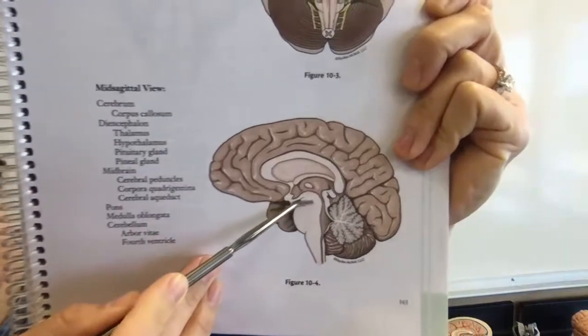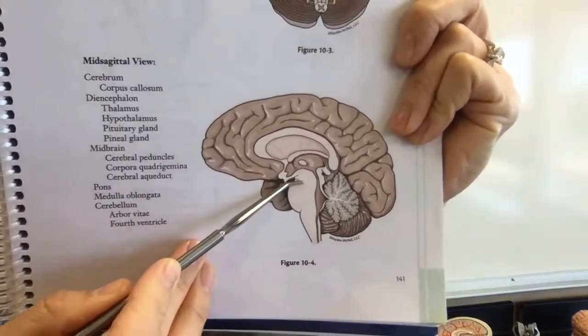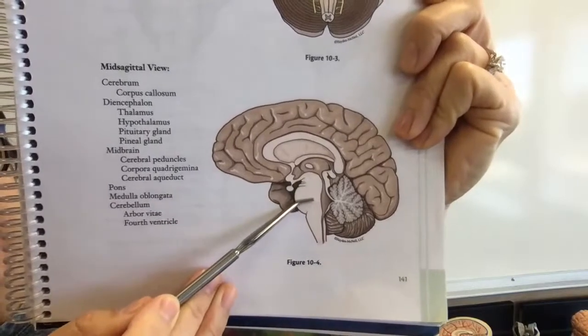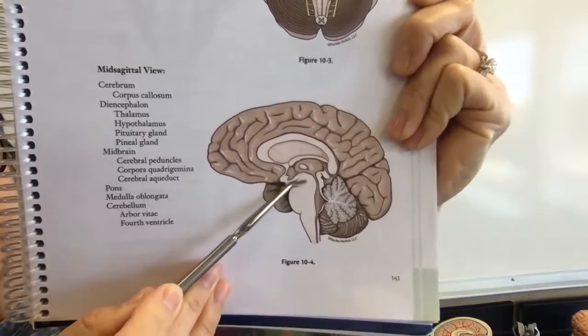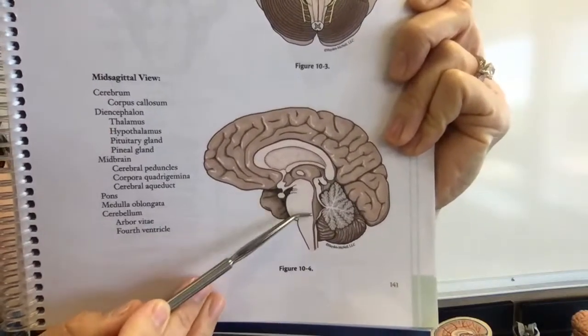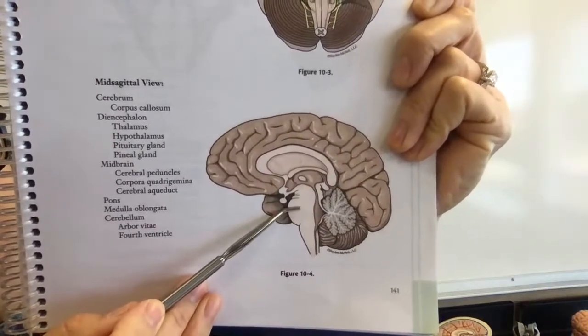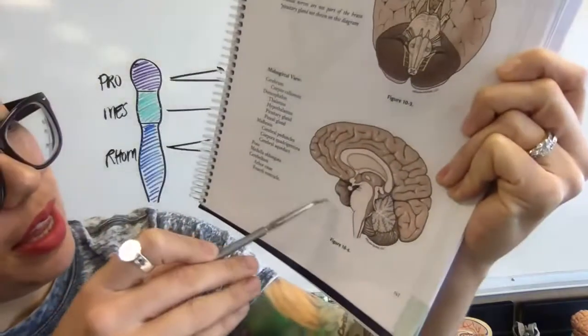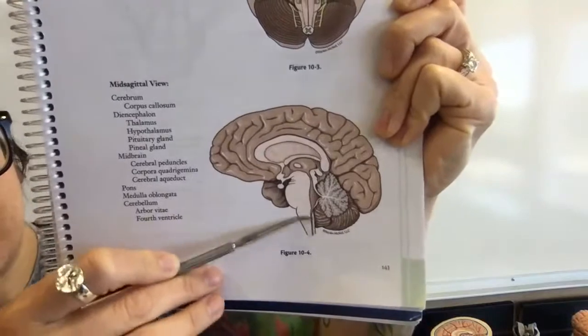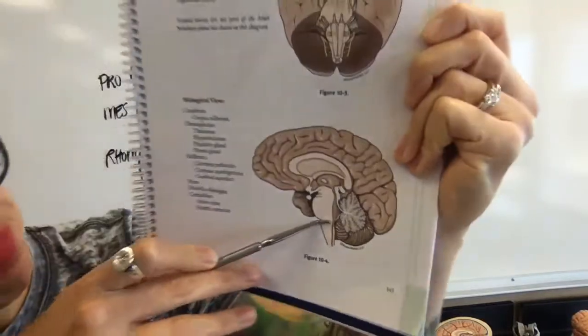Peduncle actually means little foot. So the way I like to teach this is that the little feet are standing on the bridge. The cerebral peduncles are on top of the pons. And then this area right here, this is our medulla oblongata.